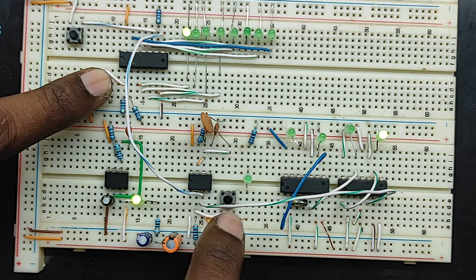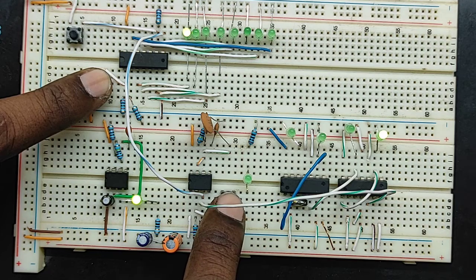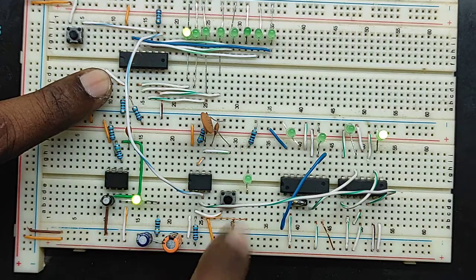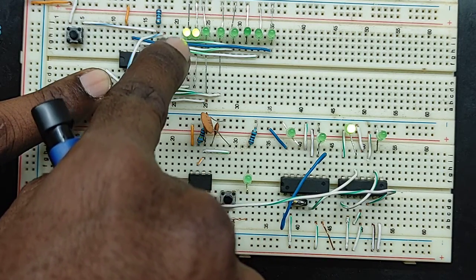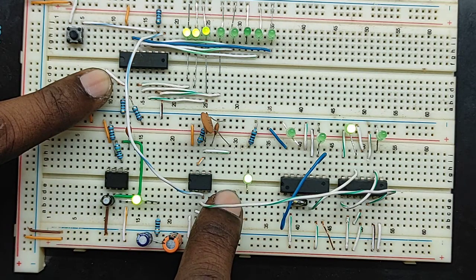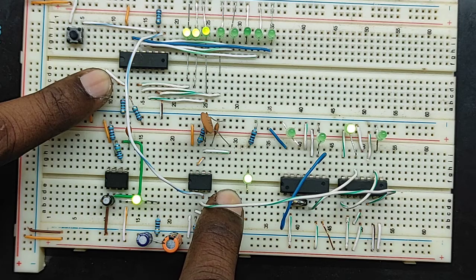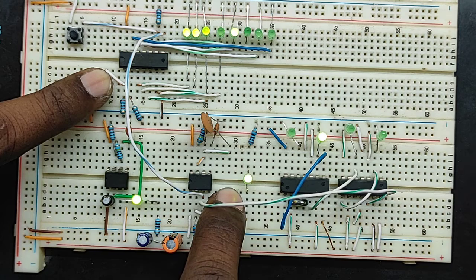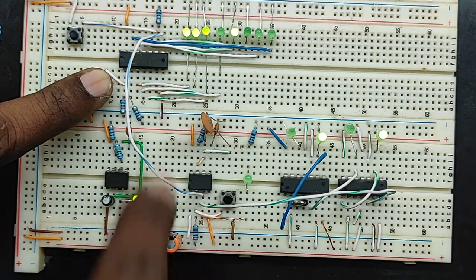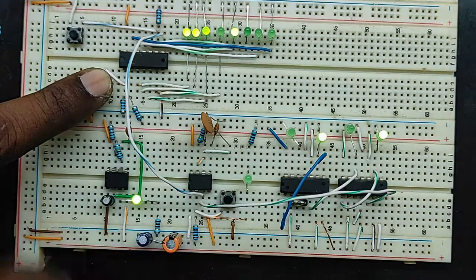If you observe, when I press this button, on the rising edge, 0 to 5, another bit is coming here. See here, 1 1. On the falling edge, the LED goes from 5 to 0 volts, nothing happens. When I press this button, the new data enters to the right side of this LED.